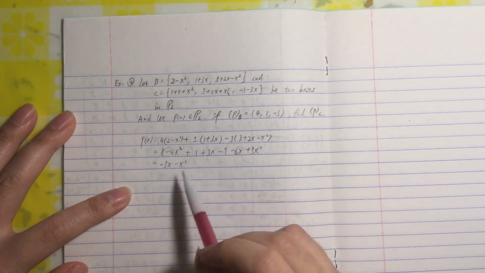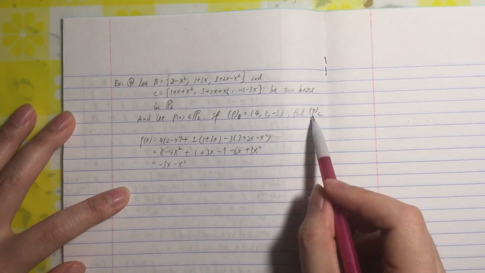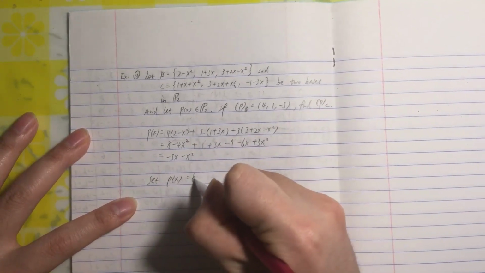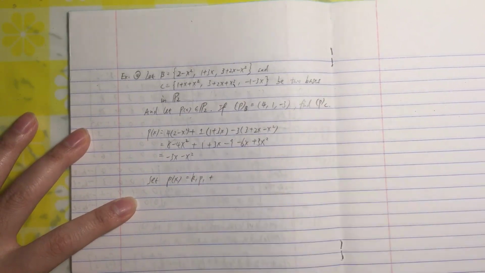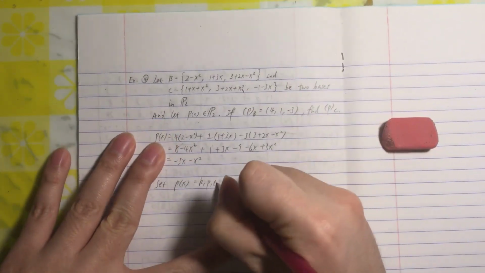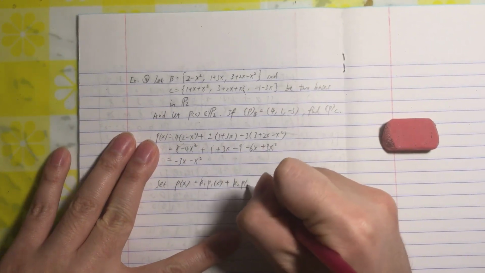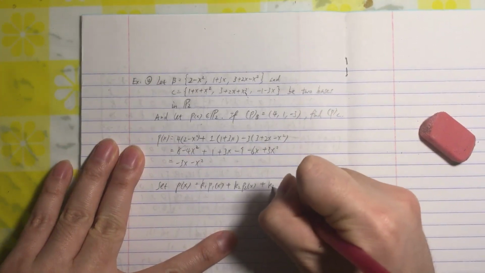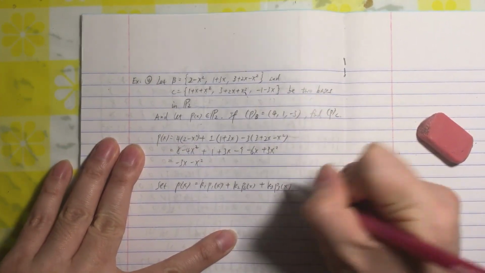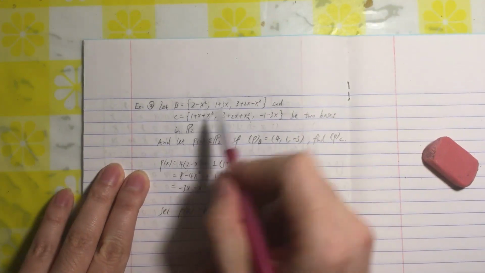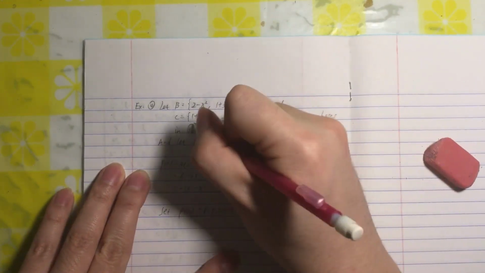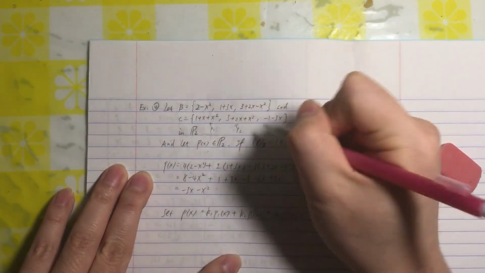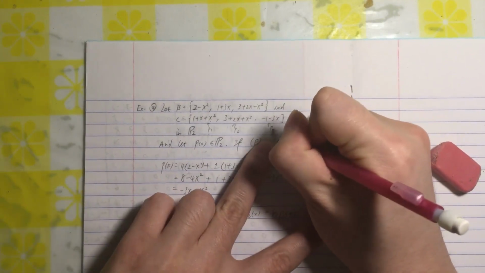Next, we try to find the coordinate vector of P with respect to C. So I set P of x equal to k1 times P1 of x plus k2 times P2 of x plus k3 times P3 of x. Let's call these three vectors in C P1, P2, and P3.